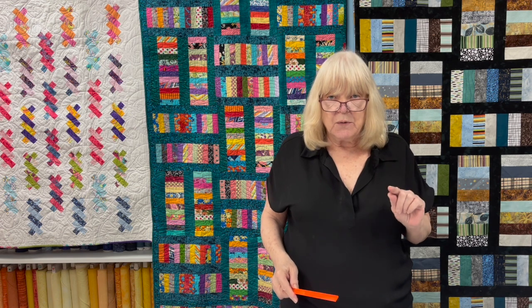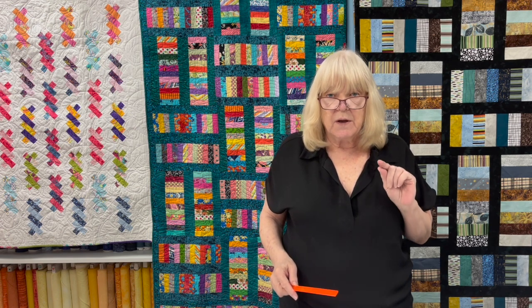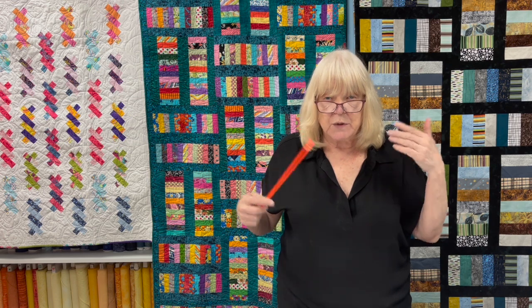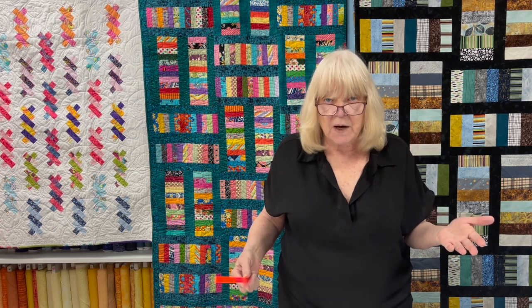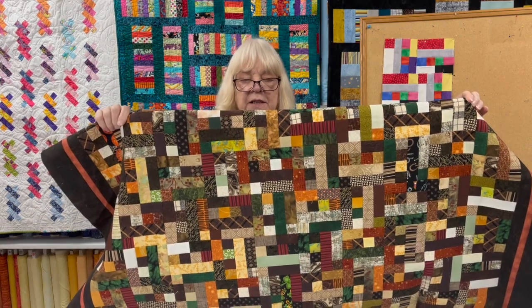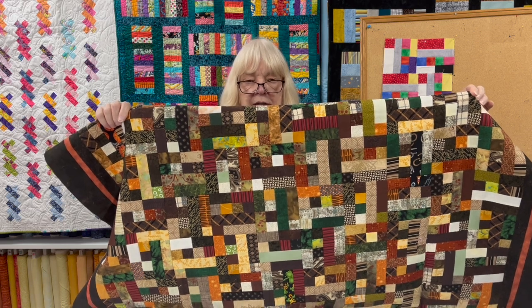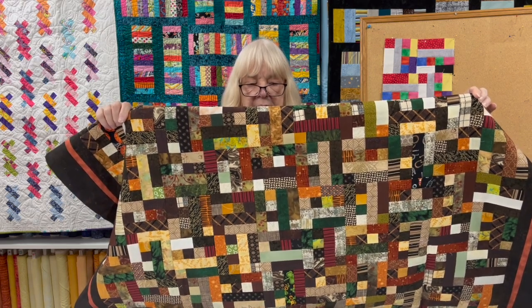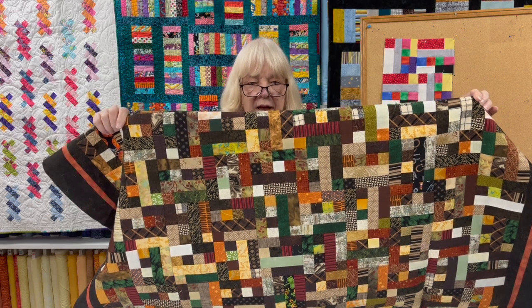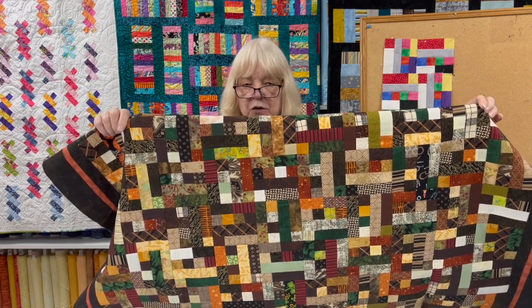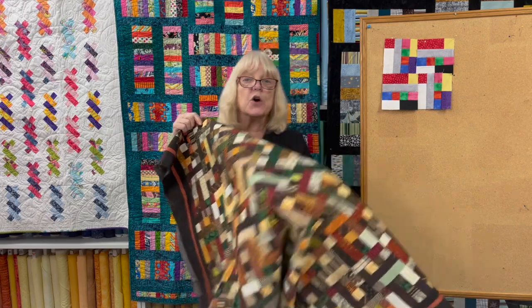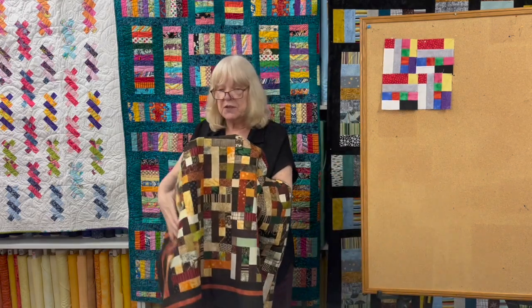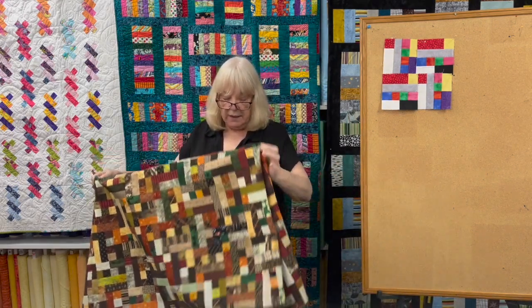I want to show you how you can do it with the World's Greatest Scrap Quilt, which was the commenter's original question. This is a very typical World's Greatest Scrap Quilt that I've made. There are so many fabrics in here. You have no trouble doing it totally random and just laying them out.